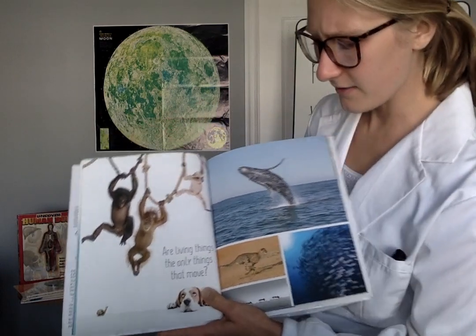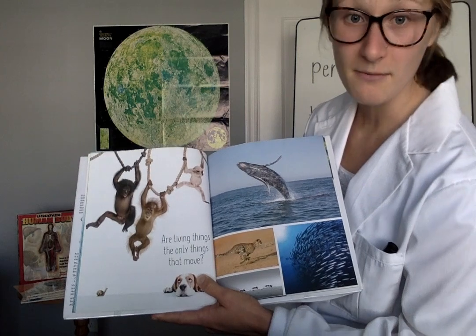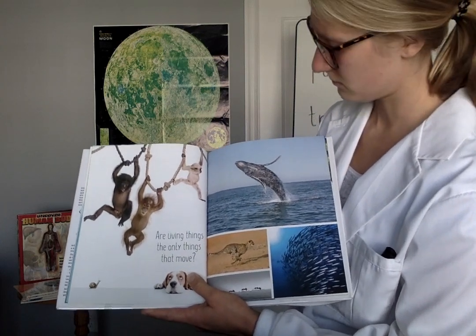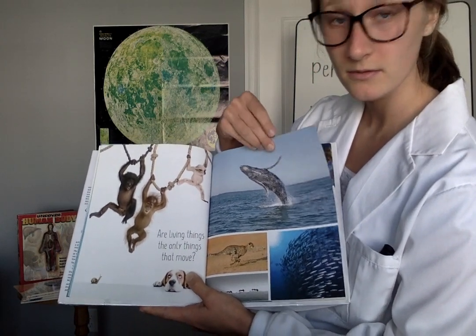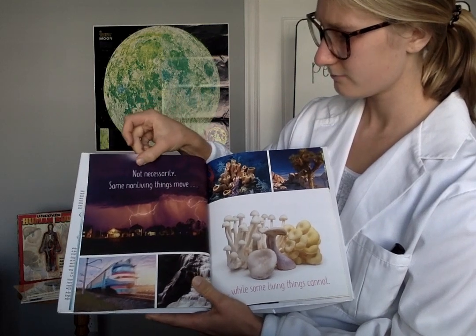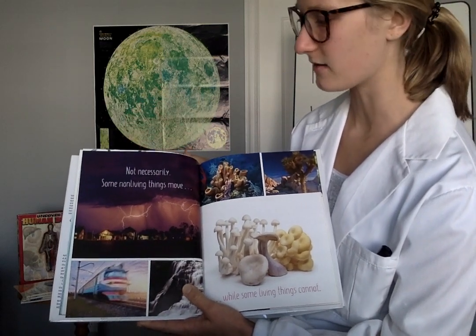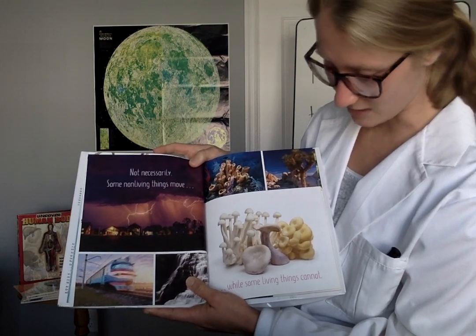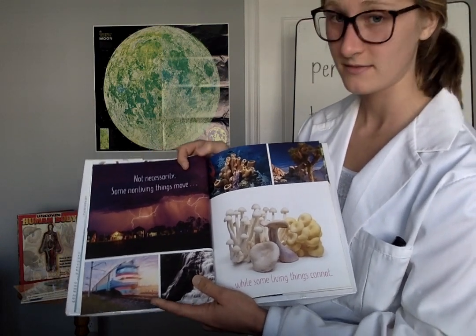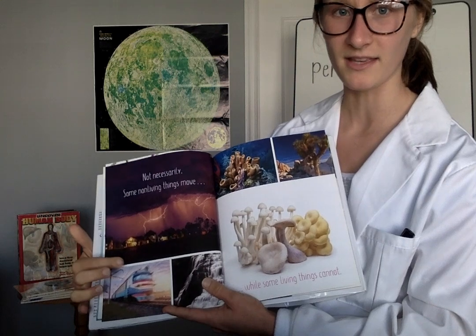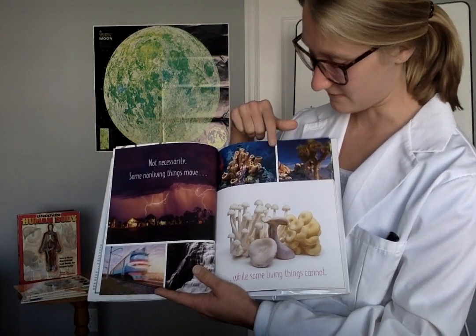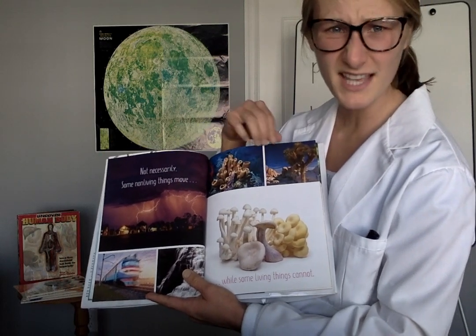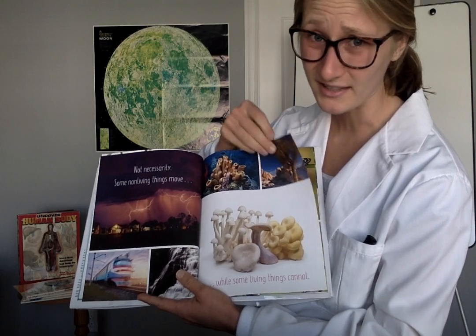Are living things the only things that move? All of these living things move. Not necessarily. Some non-living things move, while some living things cannot. So these are all non-living things and they're moving. And these are living things that they don't move very fast.